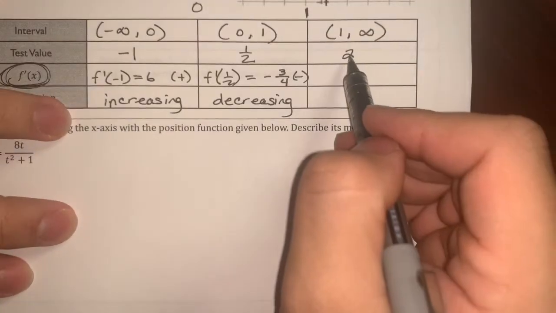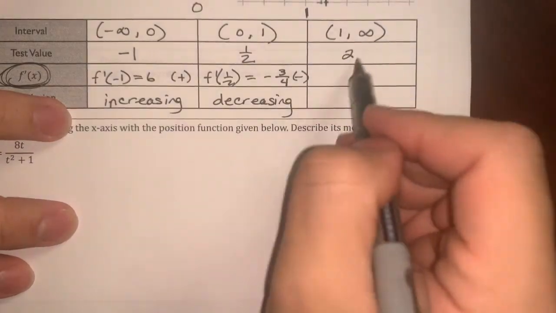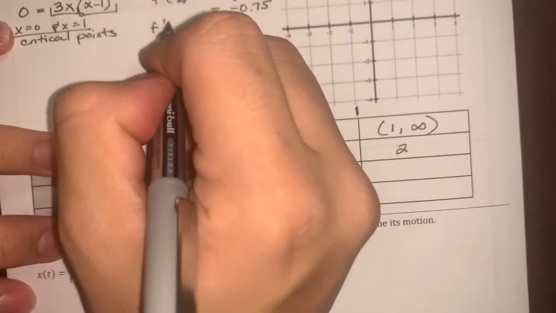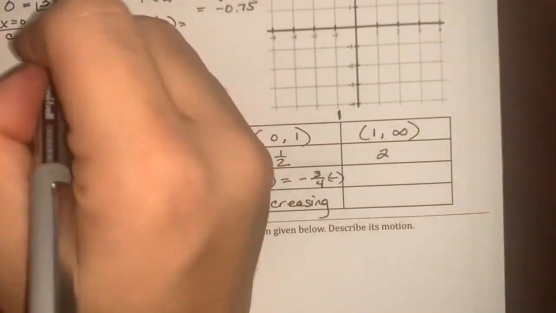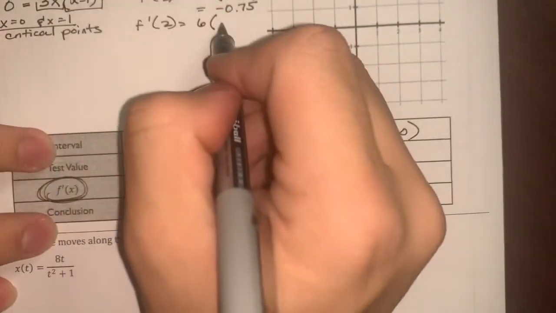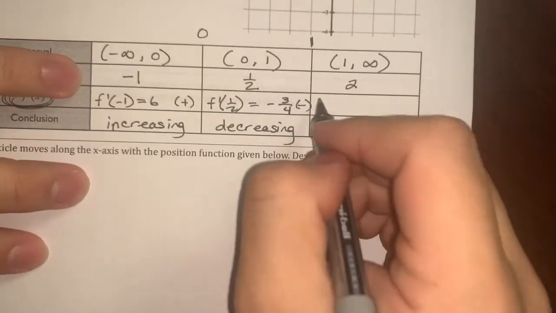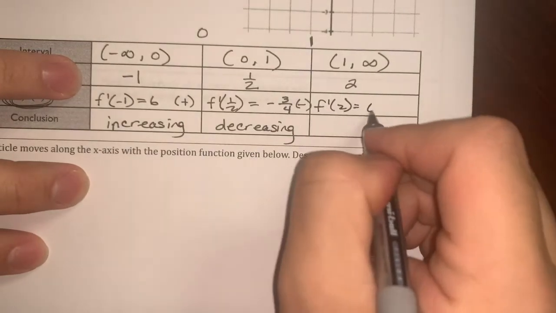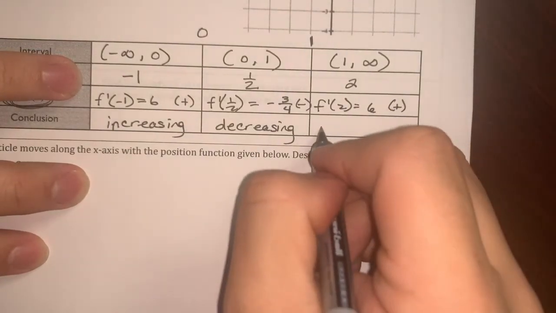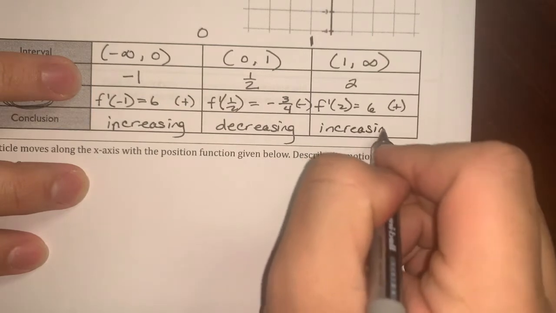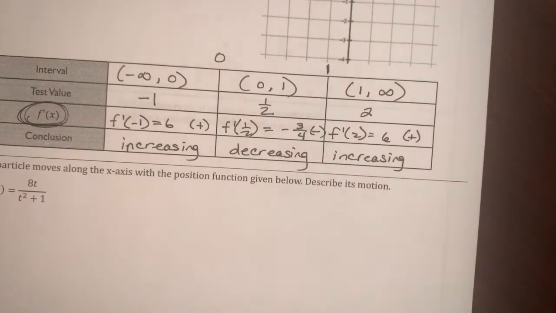Then I'm going to use 2. I'm going to plug in my test value of 2 into my derivative. So f prime of 2 is equal to 6 times 2 minus 1 is 1, so that's positive 6. So f prime of 2 is equal to 6, that's a positive number, and that's telling us that it's increasing on that interval.